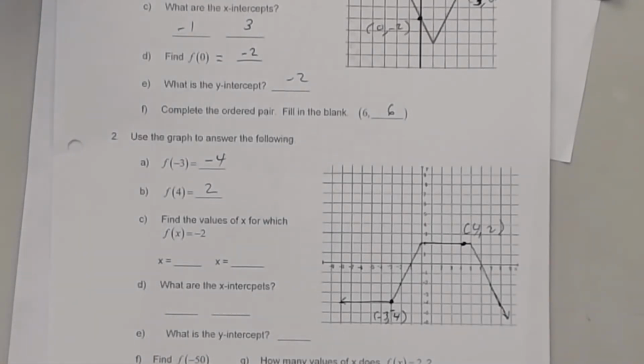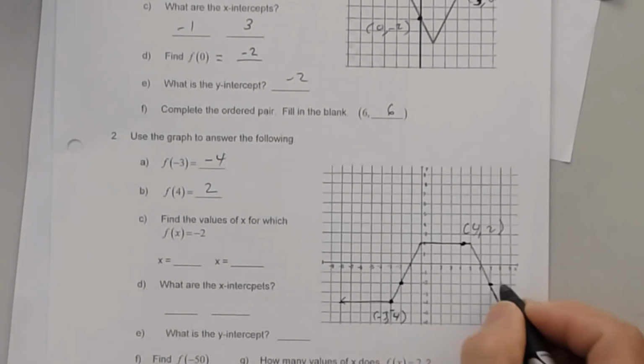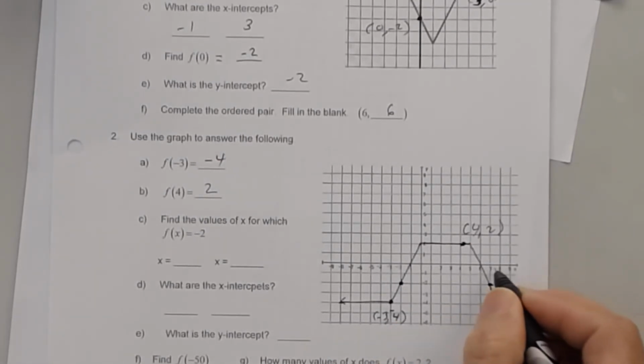Same thing we did a while ago in the previous problem. Find the values of x for which y is negative 2. The way I would do that is I would go along the y-axis and find negative 2. So negative 2 is right here that I'm pointing to, right? Locate the points that correspond to it. There are how many of them? Two. Very good. There's this one, and there's this one.